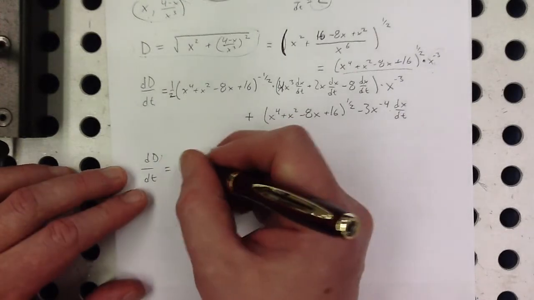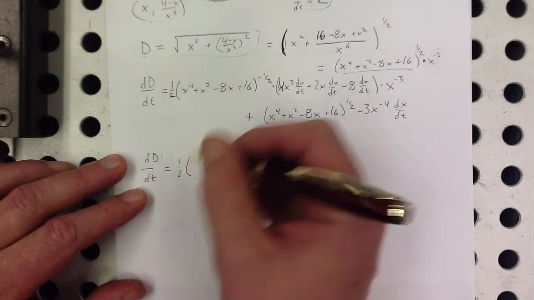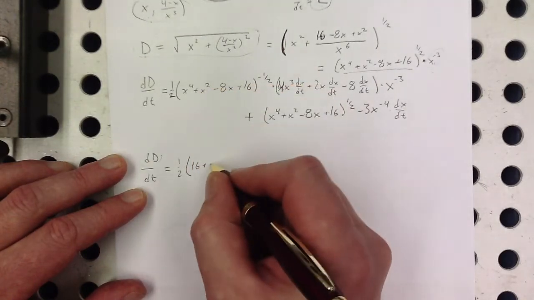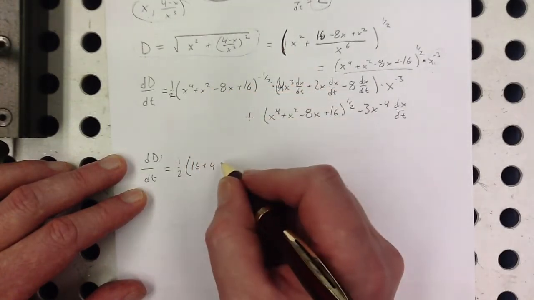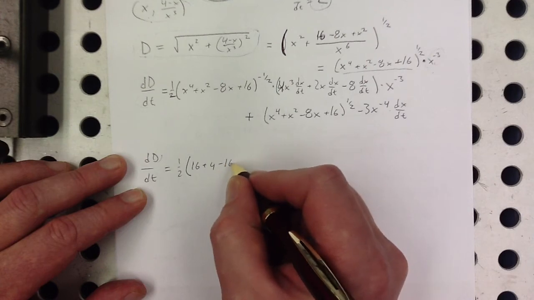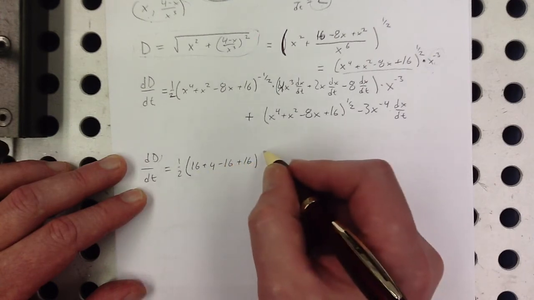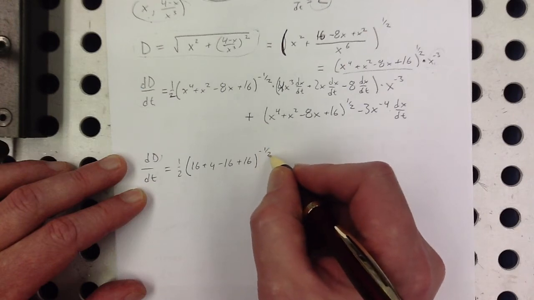All right, so 1/2 times 2 to the fourth plus 2 squared minus 8 times 2. So that's going to clean up kind of nice.